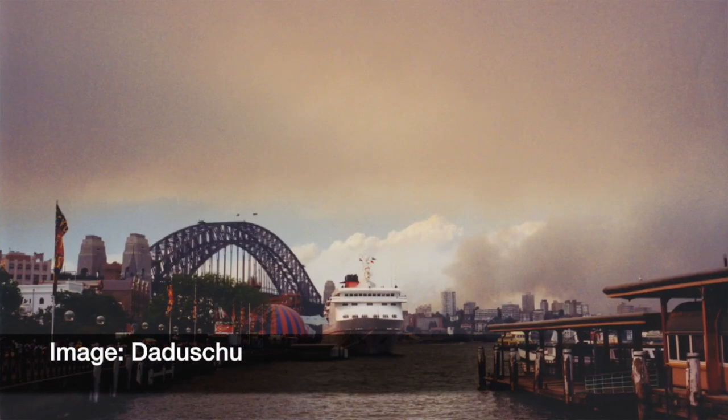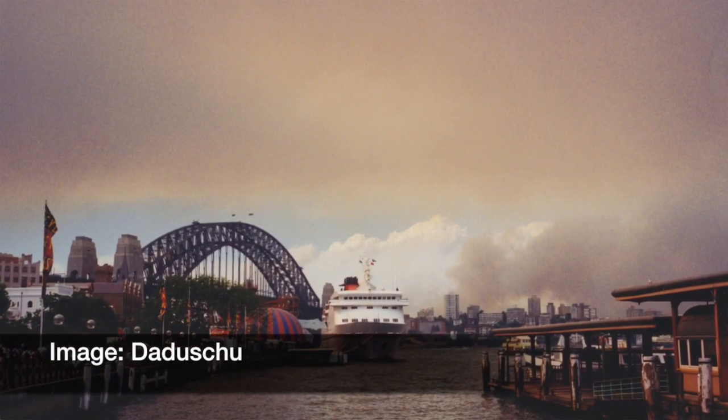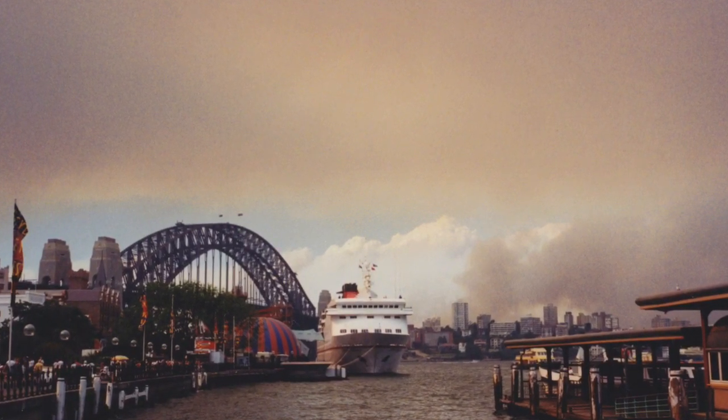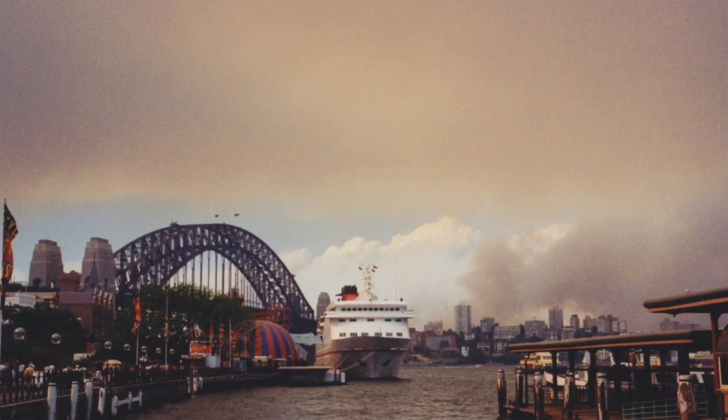When 4 of Sydney's national parks caught fire in 1994, 168 homes were destroyed and 4 people were killed as close as 10 kilometres from the city centre.